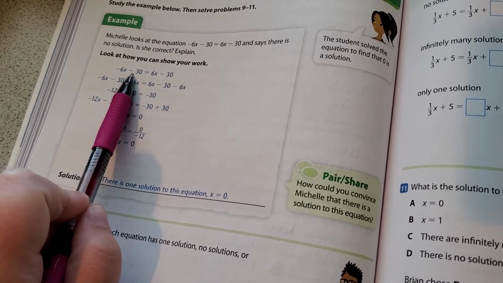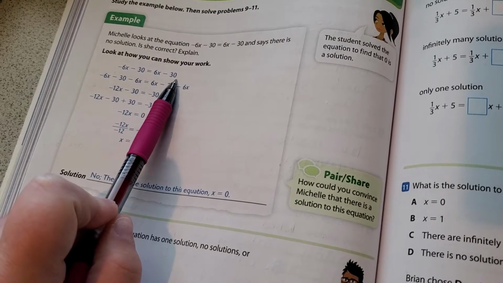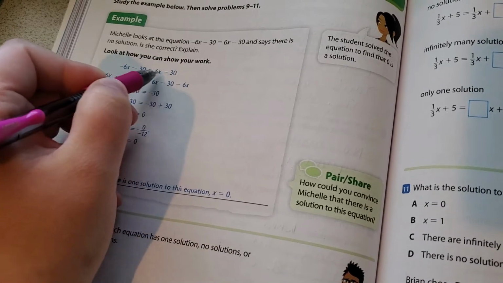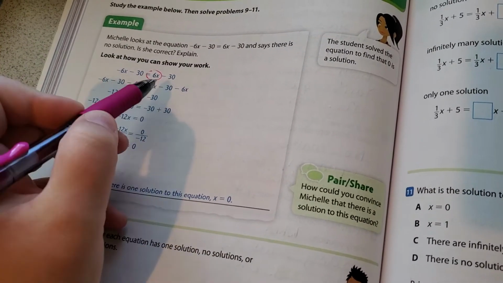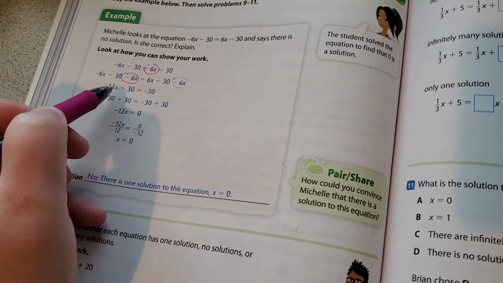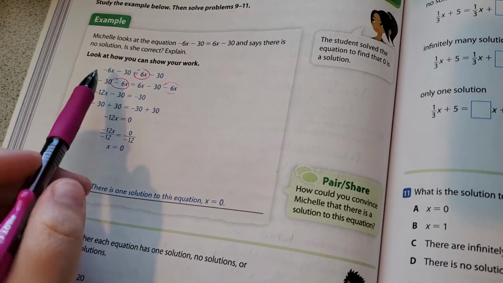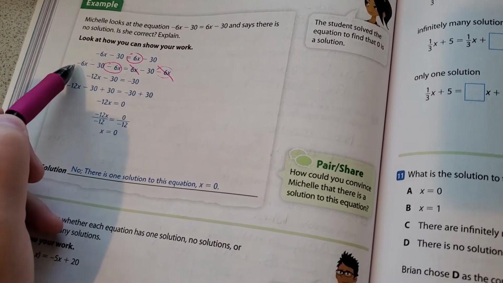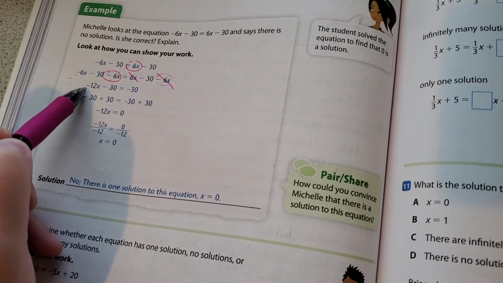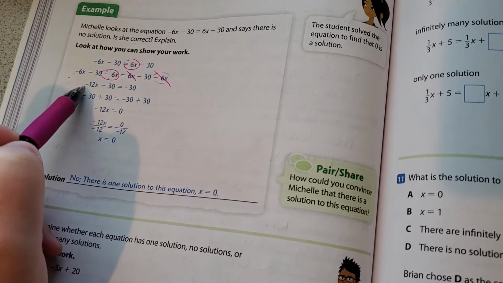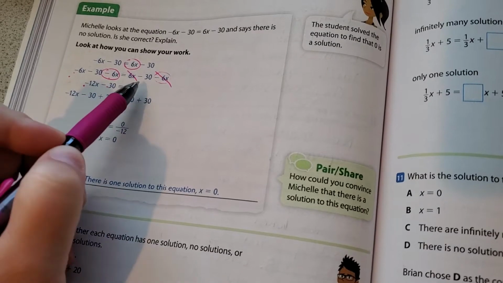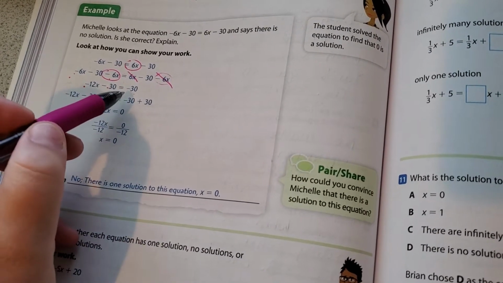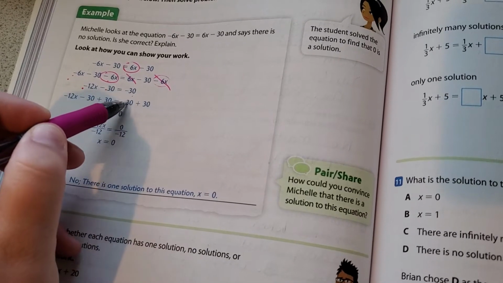Negative 6x minus 30 equals 6x minus 30. So they decided to subtract 6x on both sides to get rid of it from over here. Then these 6x's cancel out, and these two get combined to be negative 12x. And then they brought down the minus 30 and the minus 30 from the right side. And then they decided to add 30 on both sides, shown here.